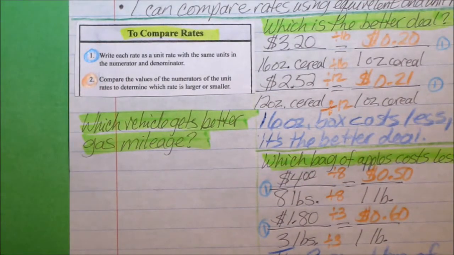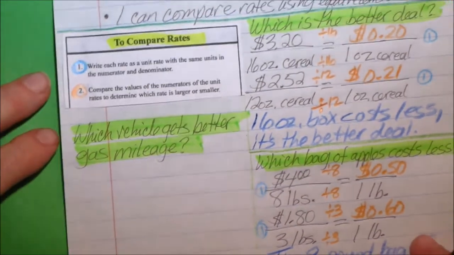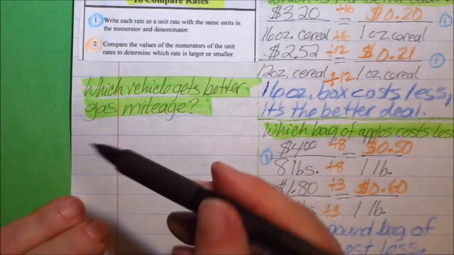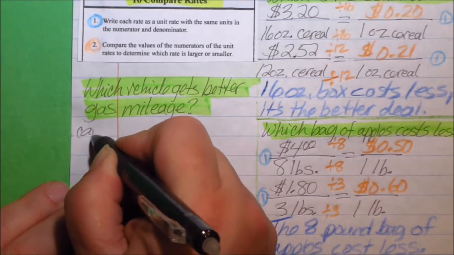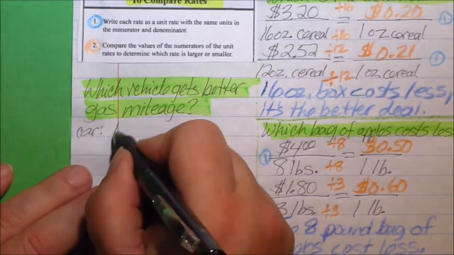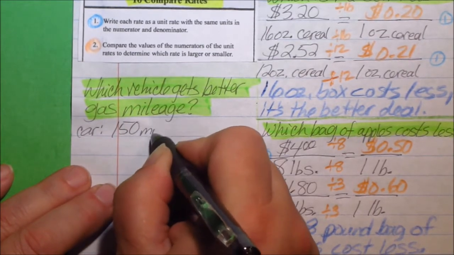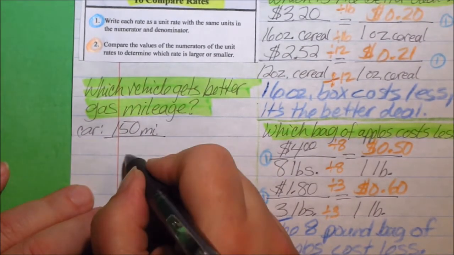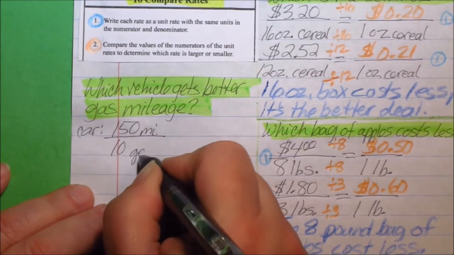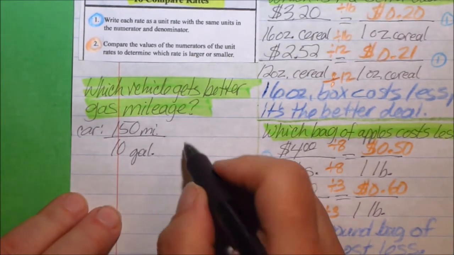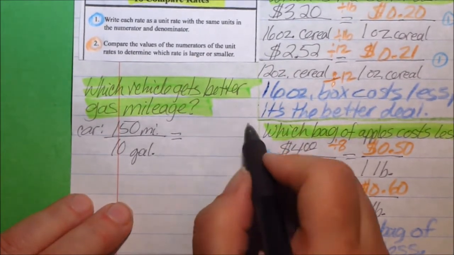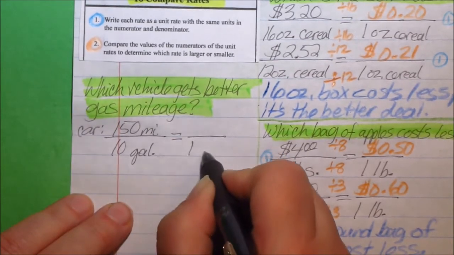All right, so we have a car and we have a truck. All right, and the car is getting 150 miles per 10 gallons. All right, and we're going to have to find out what that is per 1 gallon.